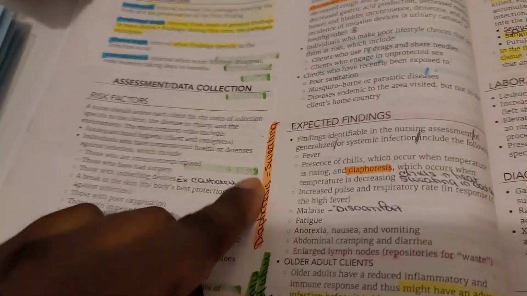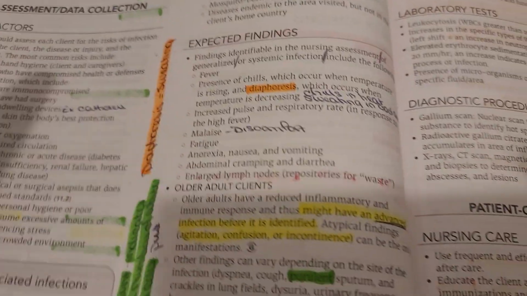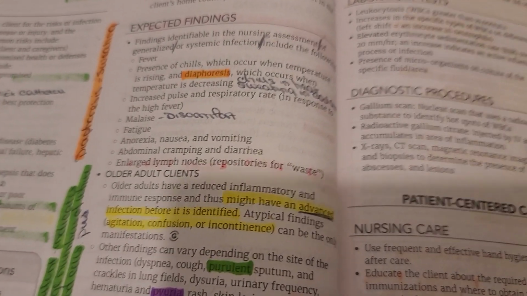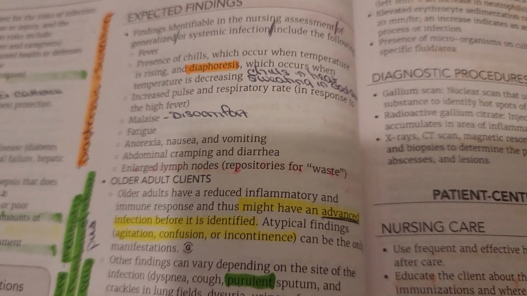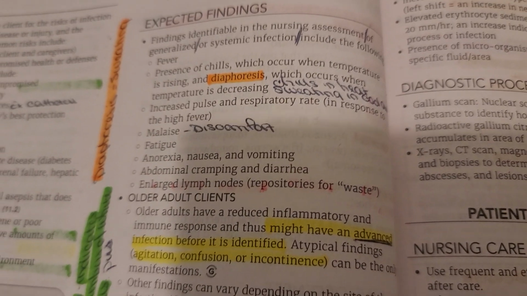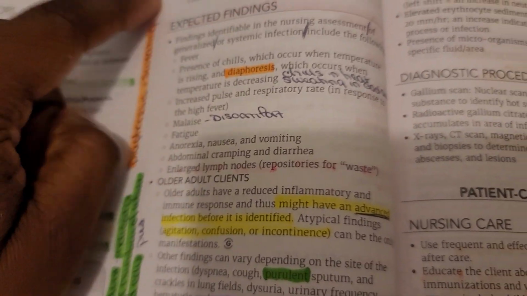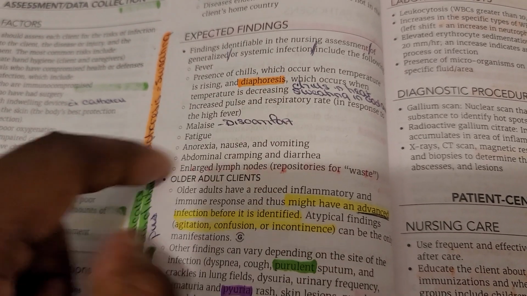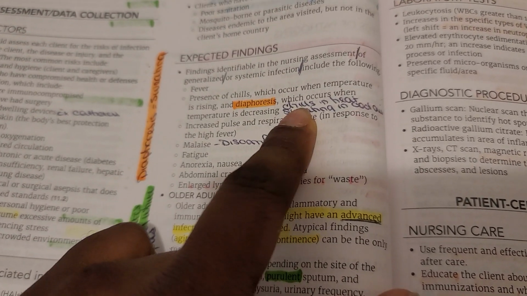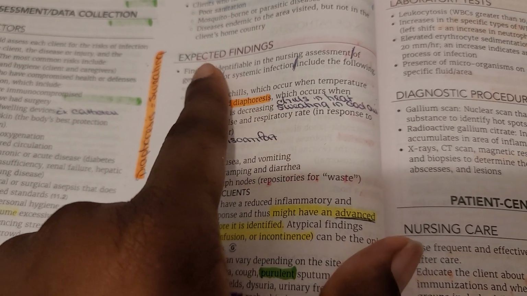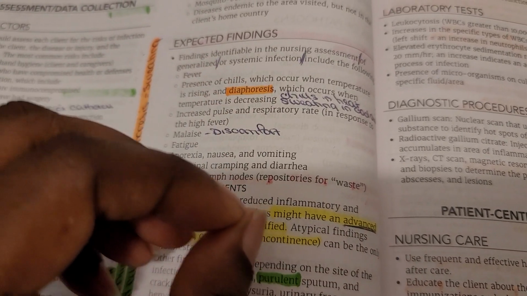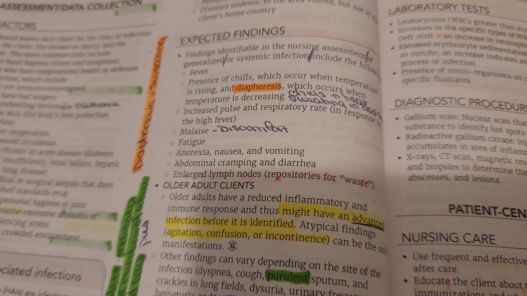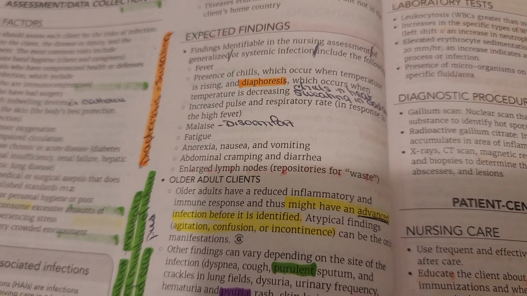And then diaphoresis. I didn't know what that was for a little bit. I thought I knew what it was, double checked, and I was wrong. So diaphoresis is sweating. I highlighted it there and matched it there. And then I put a little note here because it was talking about expected findings. So let me read this to you. Does this sound right? I had to break it down because I was like, whoa, what's going on?